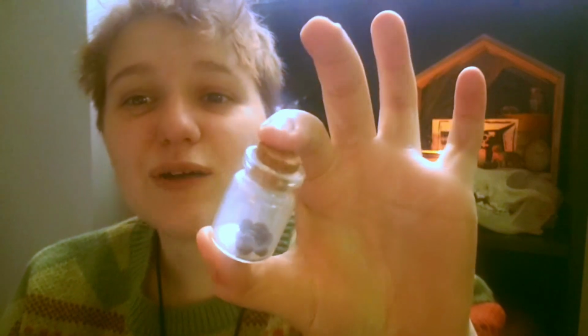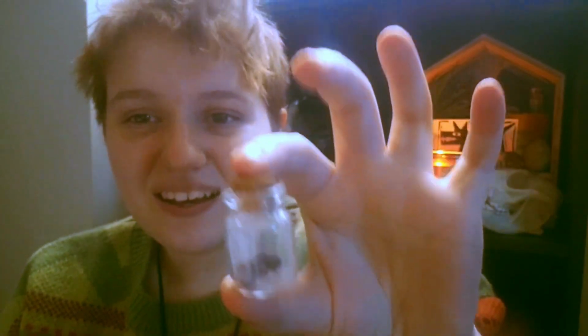Now these are really dried out partridge berries. They are not fresh whatsoever. I've had them for a couple years. But when I first found them, I wasn't able to find any real correspondences for them. And so I had to create my own. So I figured this would be a great example of creating correspondences. So let's dive in.